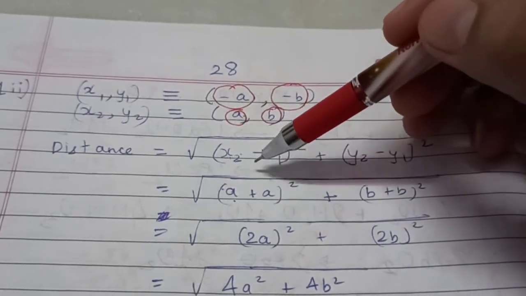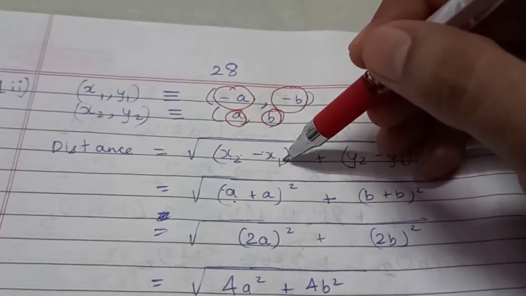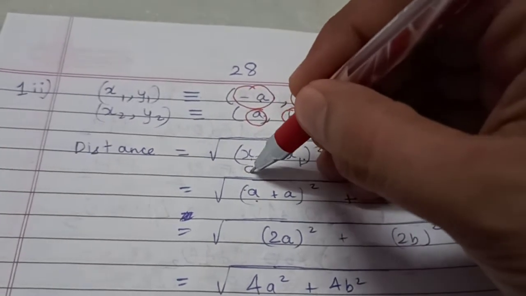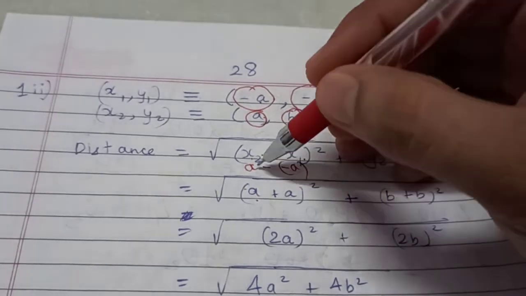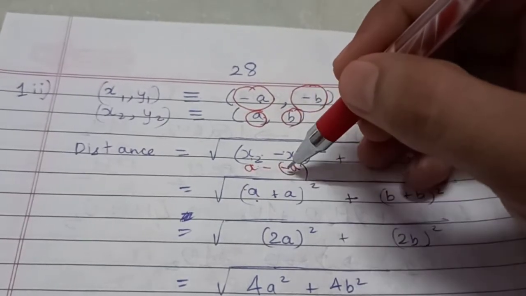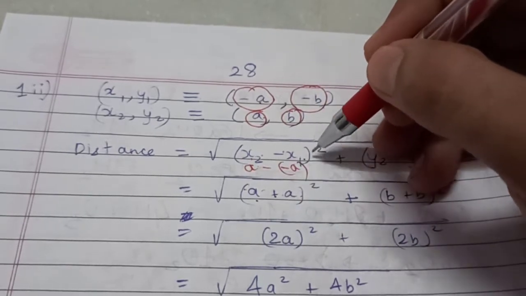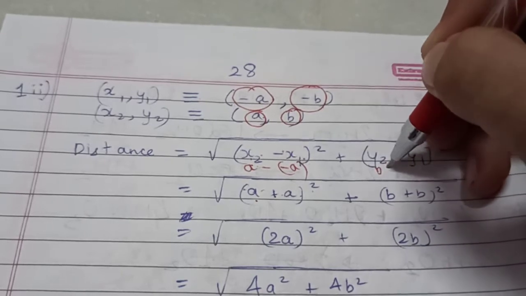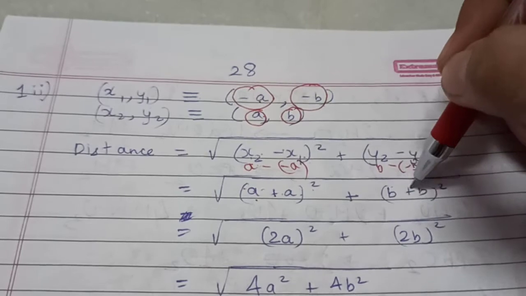Minus, so you can write minus sign. And what was x1? It was minus a. So this comes out to be a minus minus a. And minus minus becomes plus. So I have directly written it as a plus a and of course the whole squared. Similarly, this is b minus minus b, which I wrote directly as b plus b the whole squared.